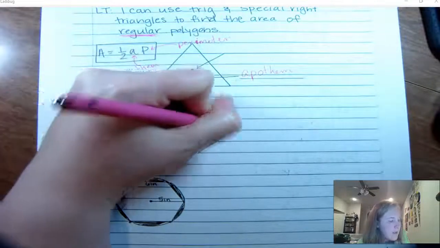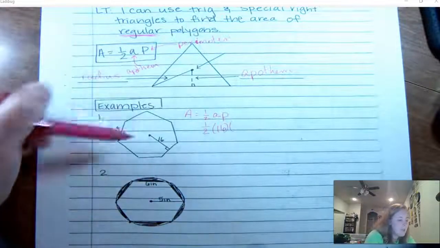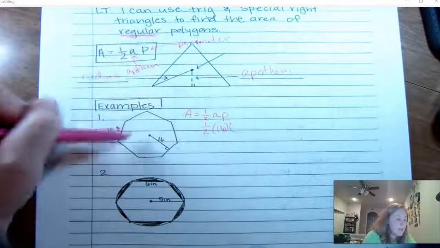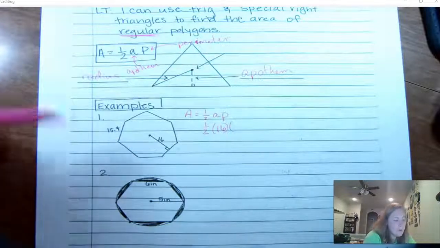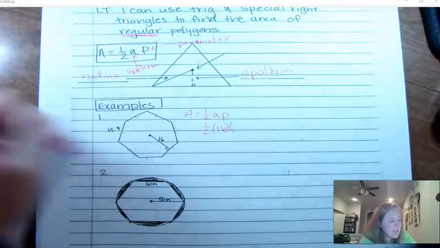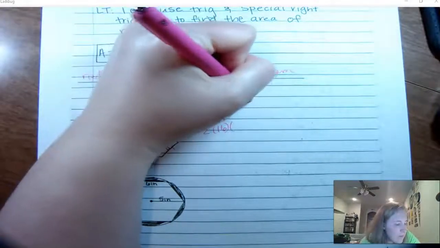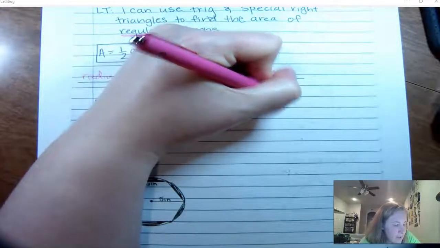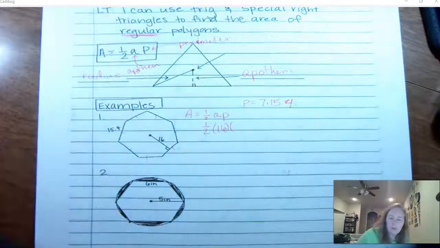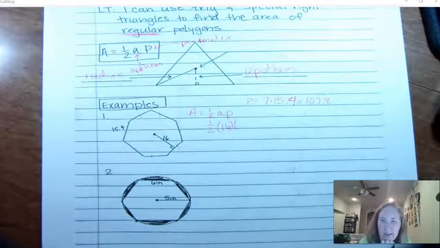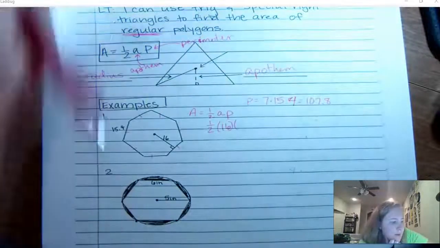So 16. And then the perimeter of the shape, we have to figure it out. So first things first, remember that regular polygons, all the sides are going to be the same. So if one side's 15.4, they all are. So there's 1, 2, 3, 4, 5, 6, 7 sides on this shape. So to find the perimeter, you're going to take 7 and multiply it by the length of one side, which is 15.4. And when we multiply that, we will get 107.8. Okay?